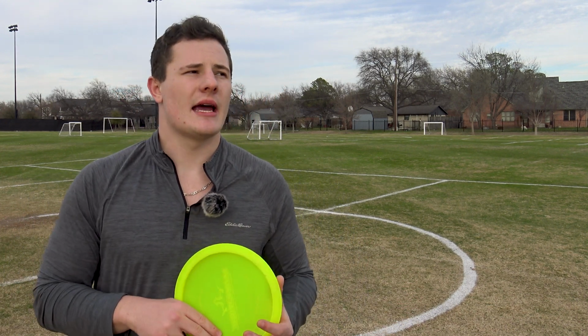So really quickly, I want to talk about weight. If you're throwing lighter discs, so something that's maybe like in the 150 to 160 range, you are going to notice that your discs are going to be more likely to turn.